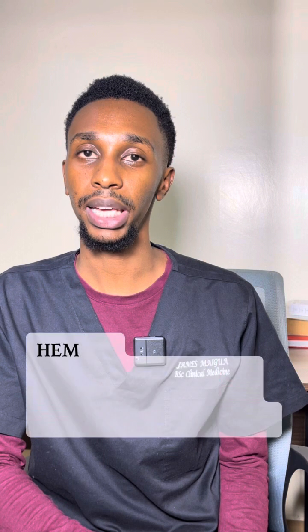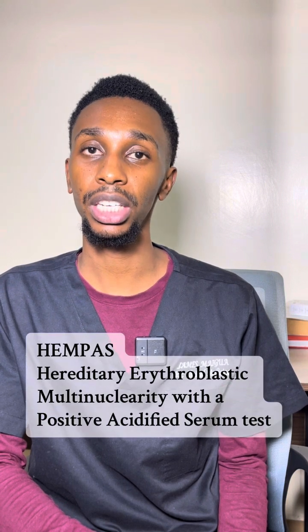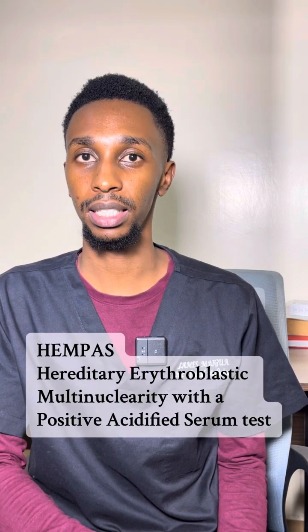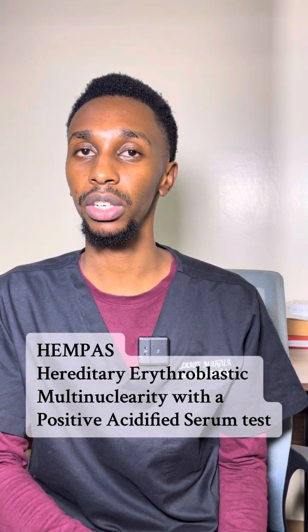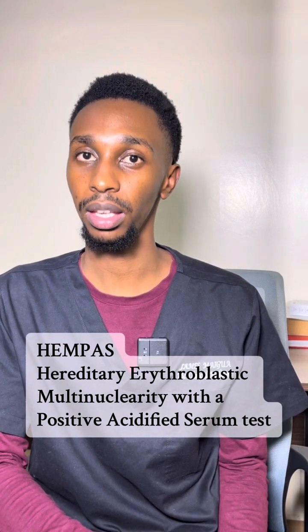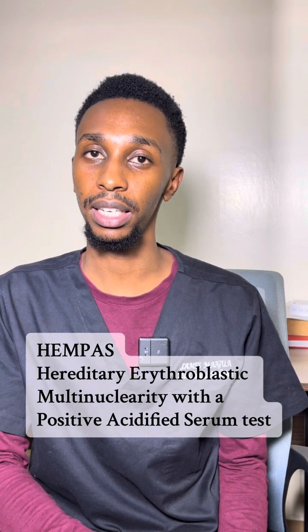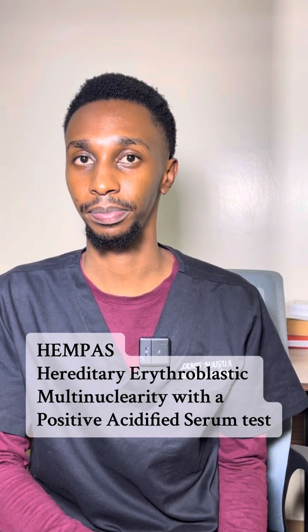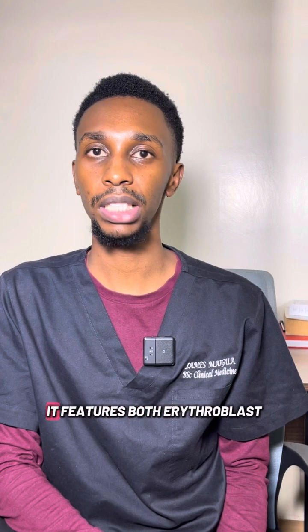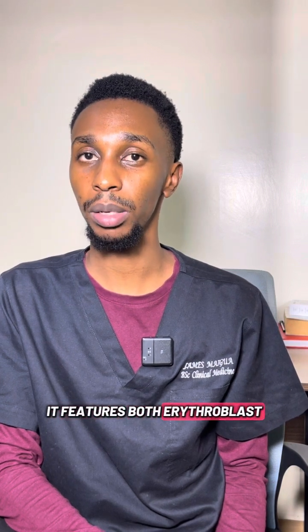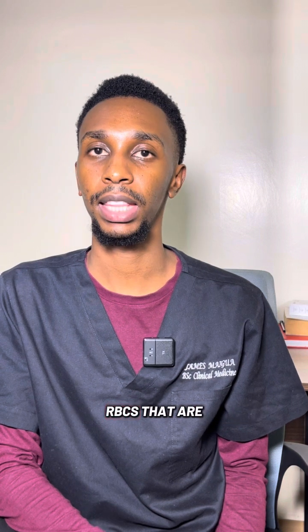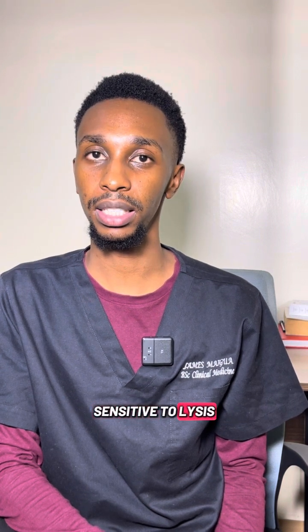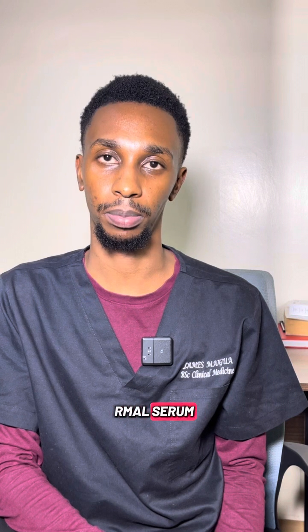CDA2 is also known by the acronym HEMPAS, that is hereditary erythroblastic multinuclearity with a positive acidified serum test. This is because it features both erythroblast multinuclearity and circulating RBCs that are sensitive to lysis by acidified normal serum.